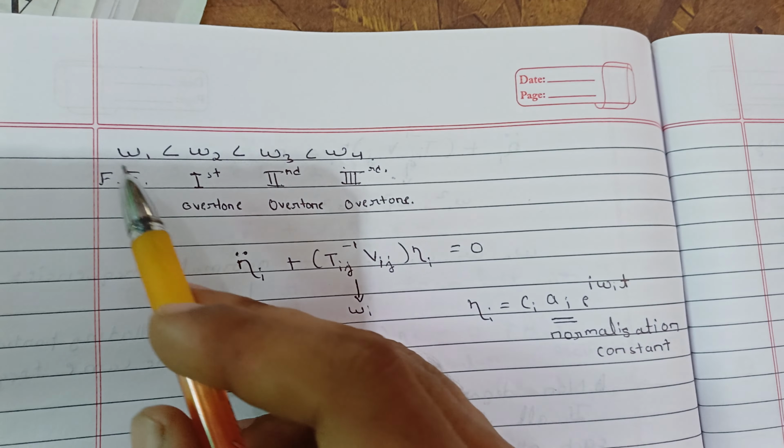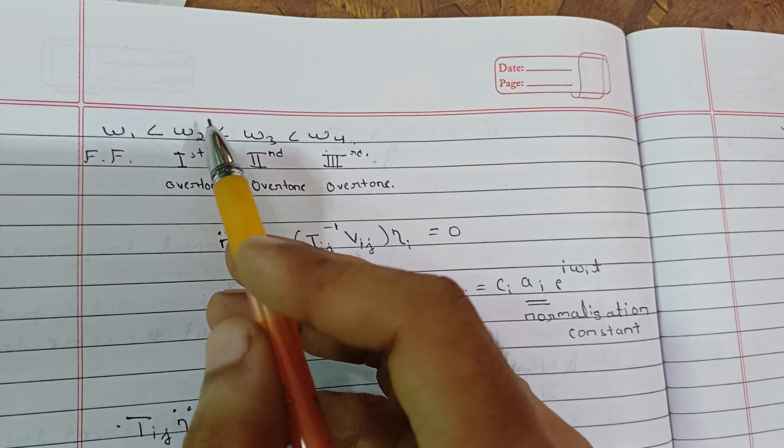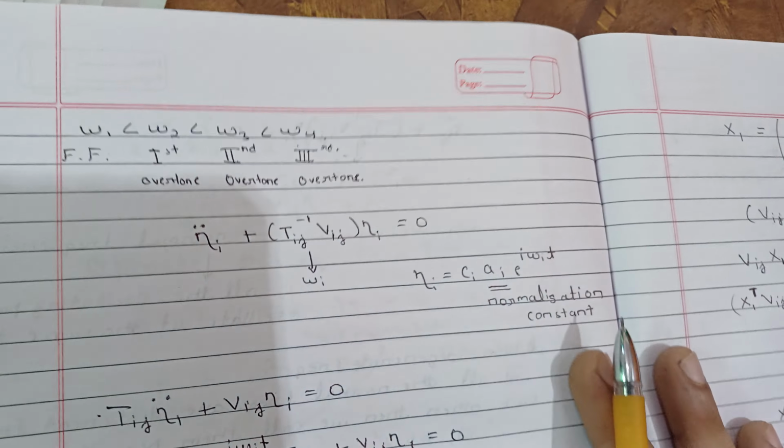So let me give you this. The lowest frequency is called the fundamental frequency, that is FF, and the next frequency which is greater than this is called the first overtone, then the second overtone, third overtone. That's how you know what an overtone is.